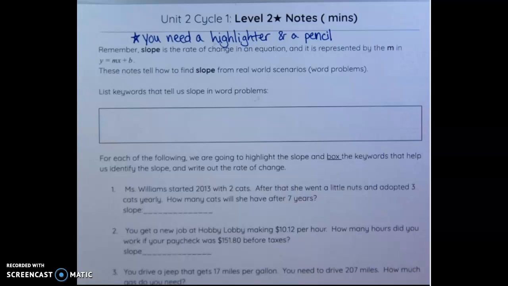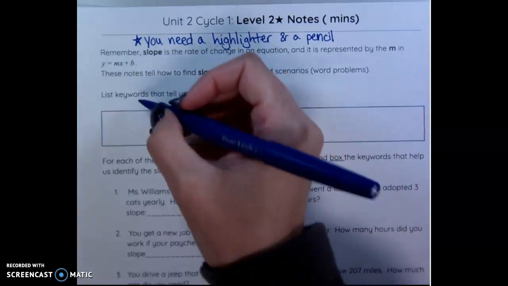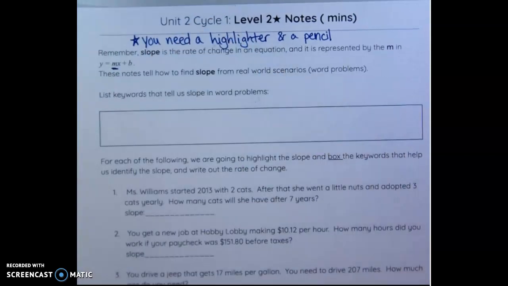This is Unit 2, Cycle 1, Level 2 Star Notes. For these notes, you need a highlighter and a pencil. So this is slope from real-world scenarios. So remember, slope is the rate of change in an equation, and is represented by the m in y equals mx plus b. So this right here.